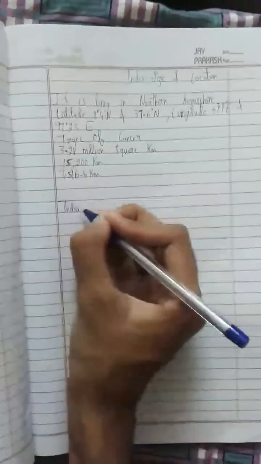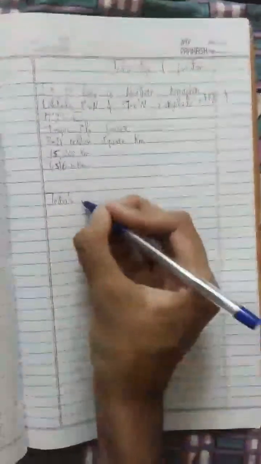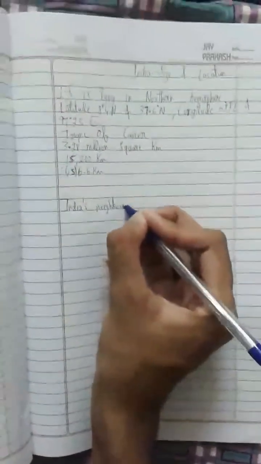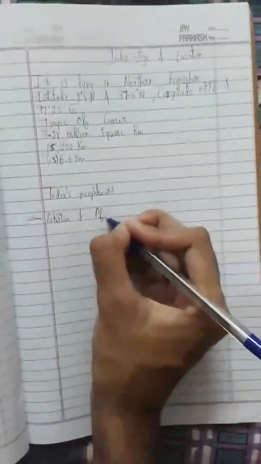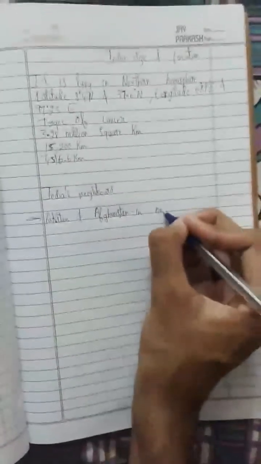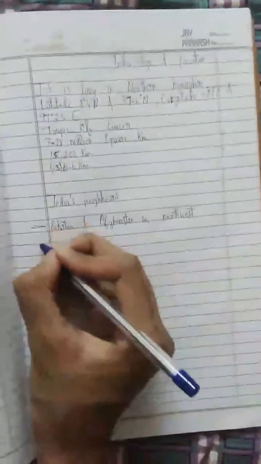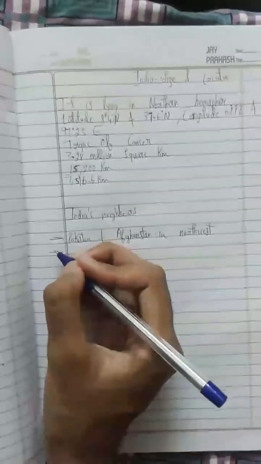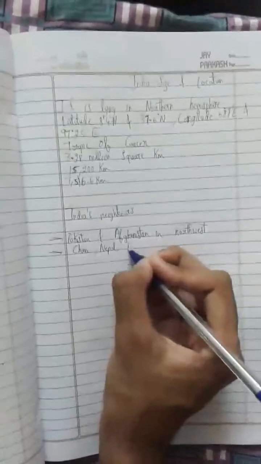And if we come to India's neighbors, we share the land boundary with Pakistan and Afghanistan in the northwest, and China, Nepal, and Bhutan in the north.